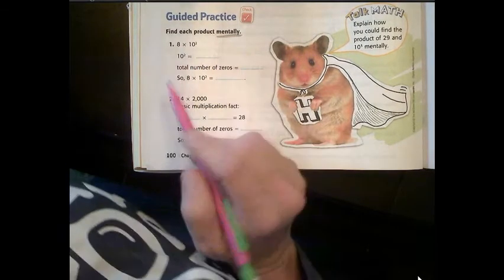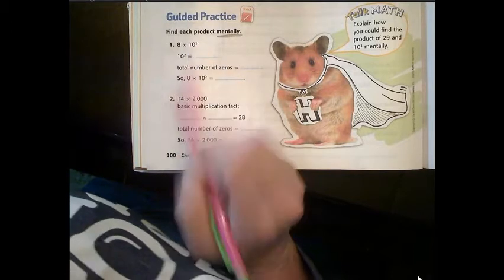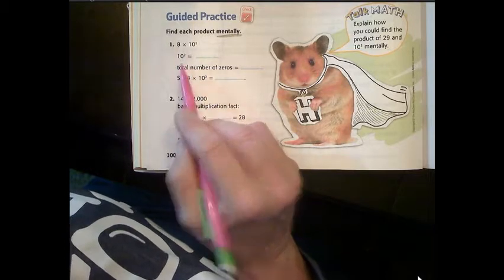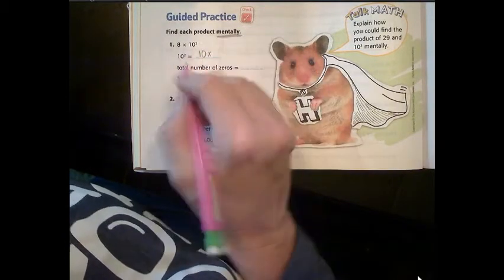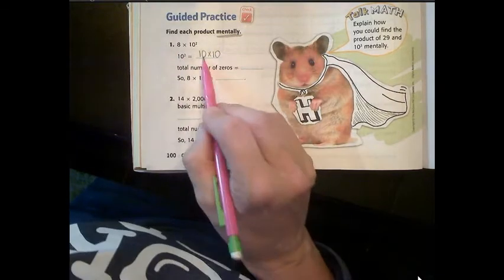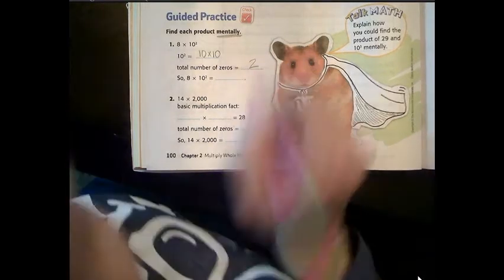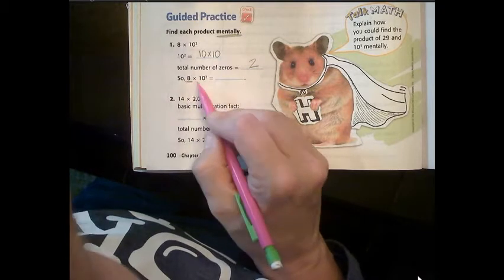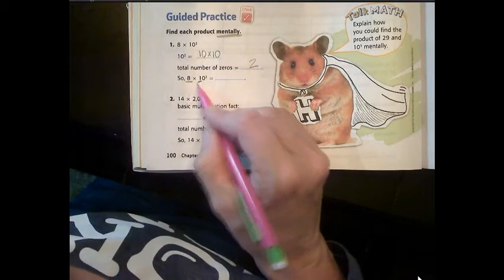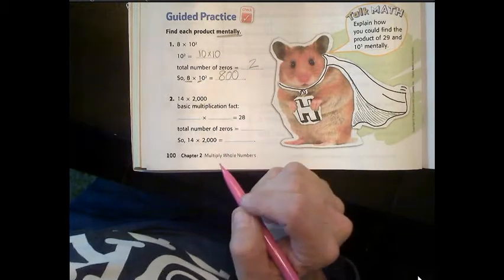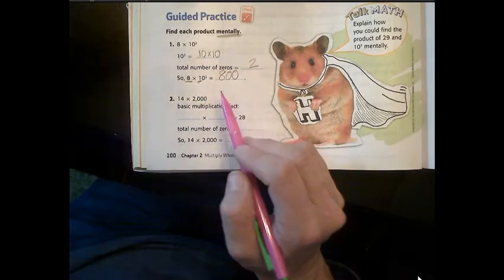Find each product mentally. 8 times 10 to the second power, or 8 times 10 squared. Remember, my base is 10. That's the factor. How many times does it go? Twice, because there's a 2. What is my total number of zeros? 2. So we're going to write 8 times 1. You know that math fact. What's 8 times 1? 8. And how many zeros are we going to put? 2. 8 times 1, and then 2 zeros, because that's what we counted.